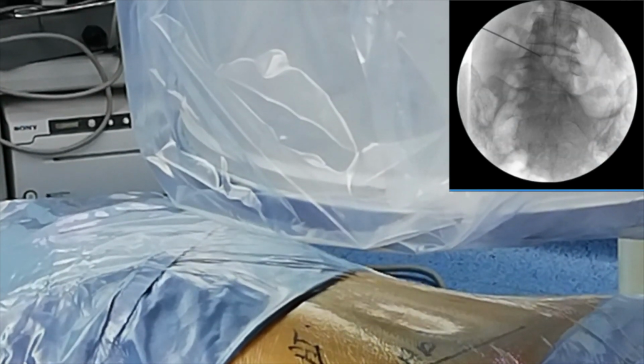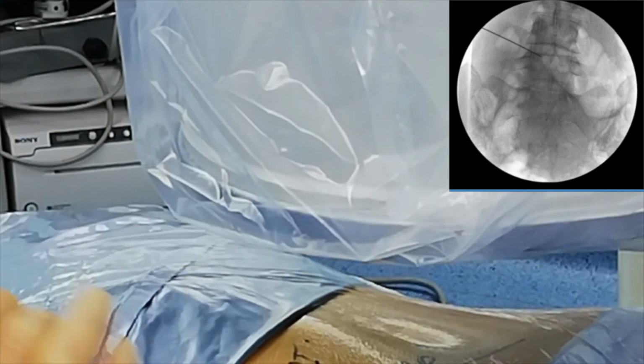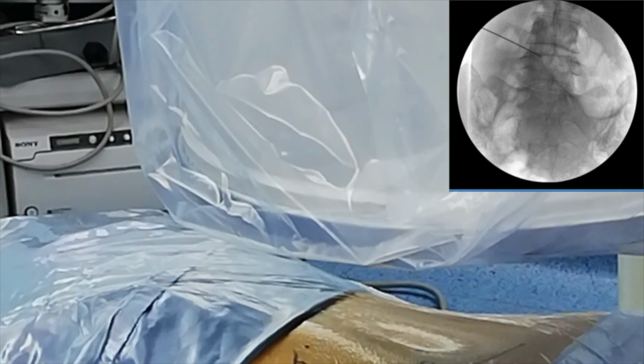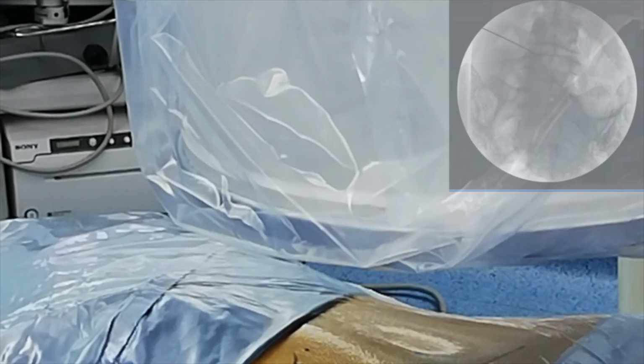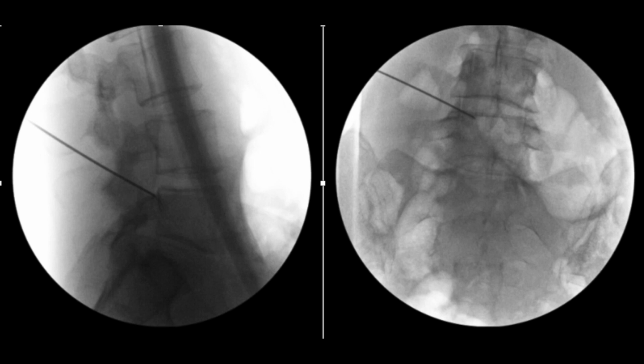Okay, and that's okay. I'm right at the medial border of the pedicle of L5, so this is perfect. I'm quite happy with that. Seeing the lateral and the AP views, on the lateral I'm in the posterior upper corner of L5, at the medial pedicle wall on the AP, and that's our landing point.